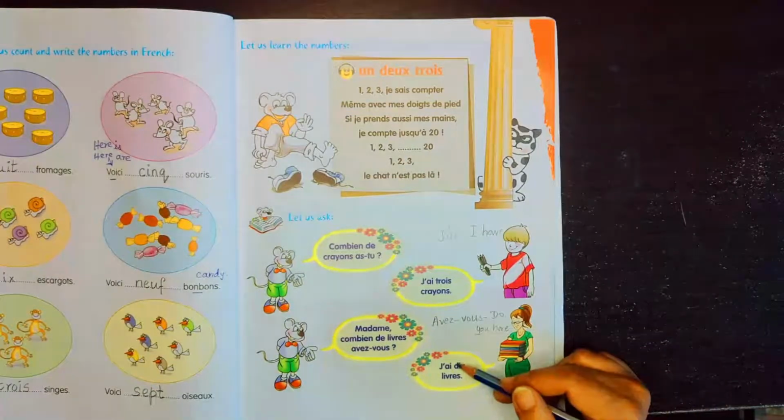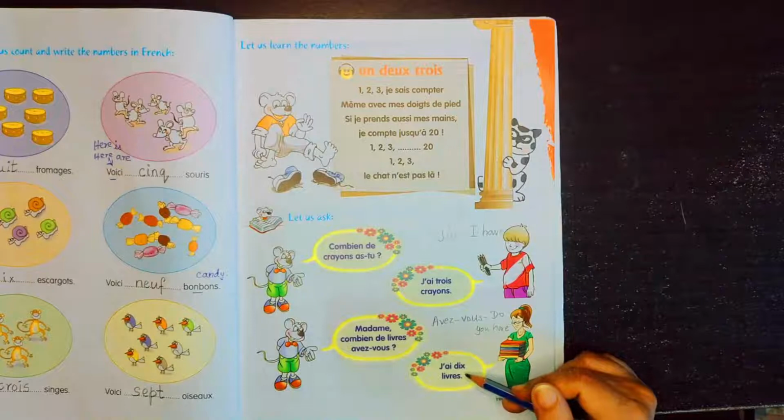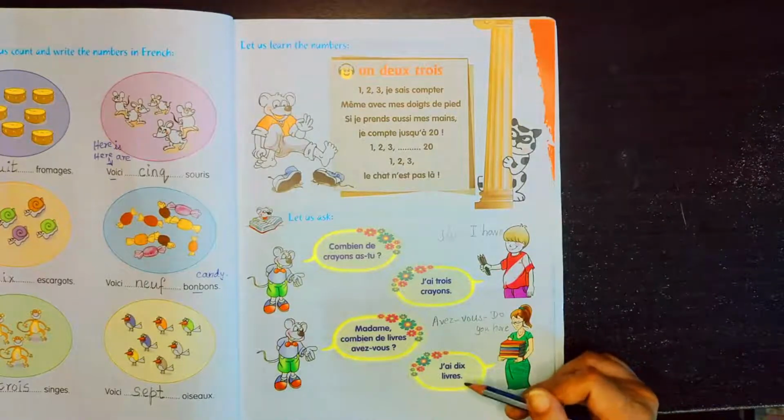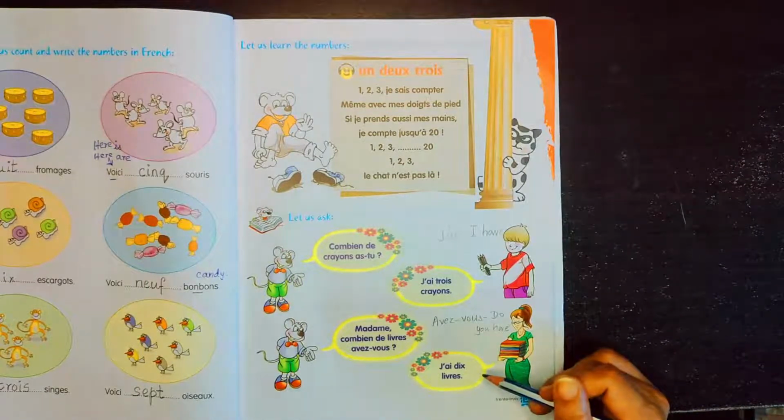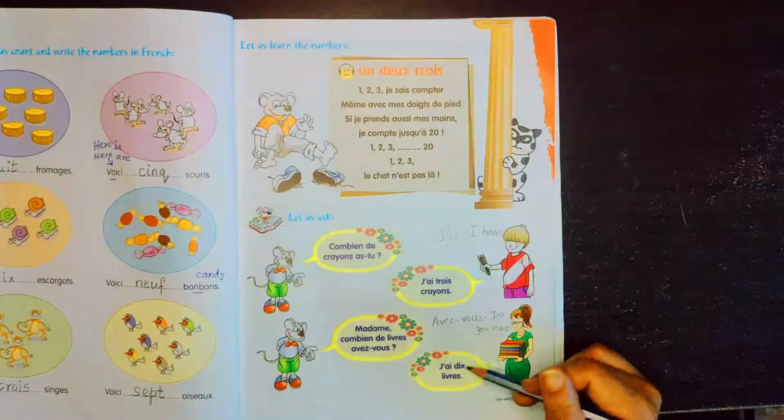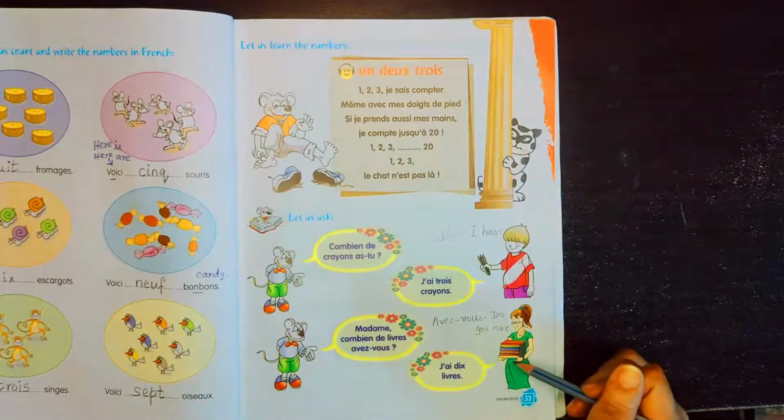So she's saying I have 10 books. How do you say that? J'ai 10 livres. J'ai 10 livres means I have 10 books.